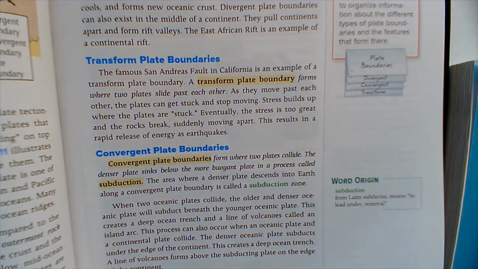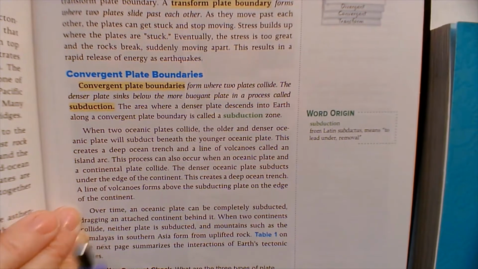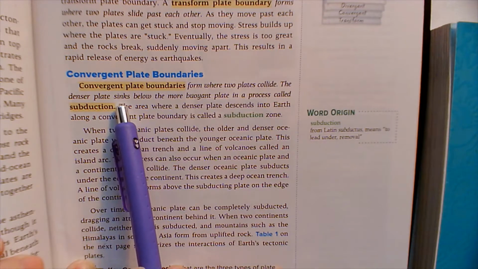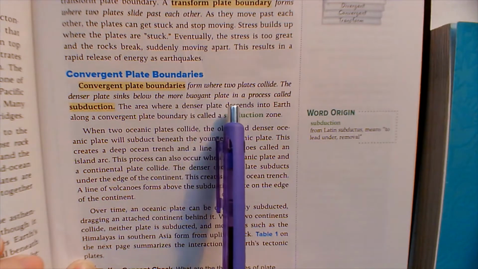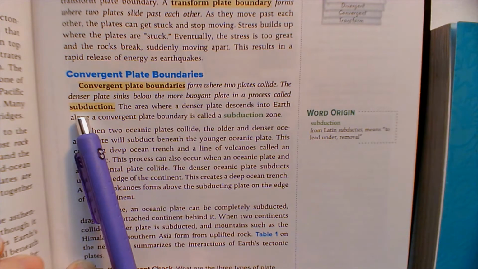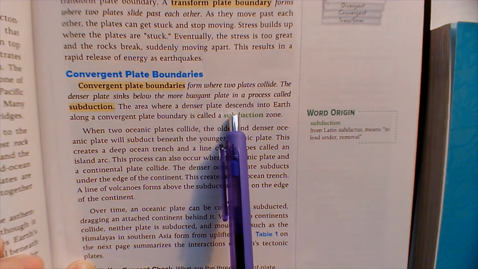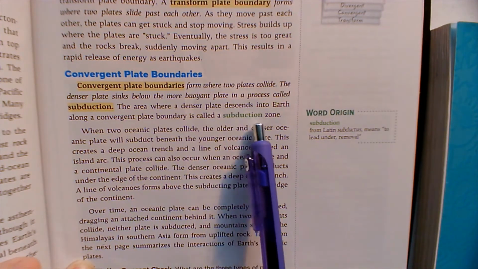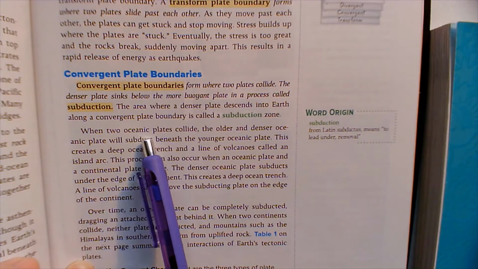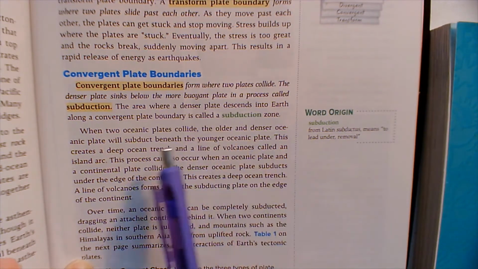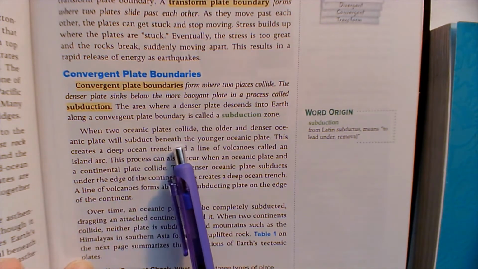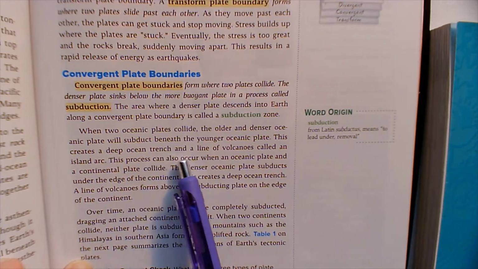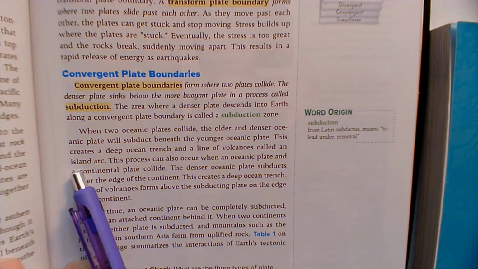Convergent plate boundaries. Convergent plate boundaries form where two plates collide. The denser plate sinks below the more buoyant plate in a process called subduction. The area where a denser plate descends into the earth along a convergent plate boundary is called a subduction zone. When two oceanic plates collide, the older and denser oceanic plate will subduct beneath the younger oceanic plate. This creates a deep ocean trench and a line of volcanoes called an island arc.